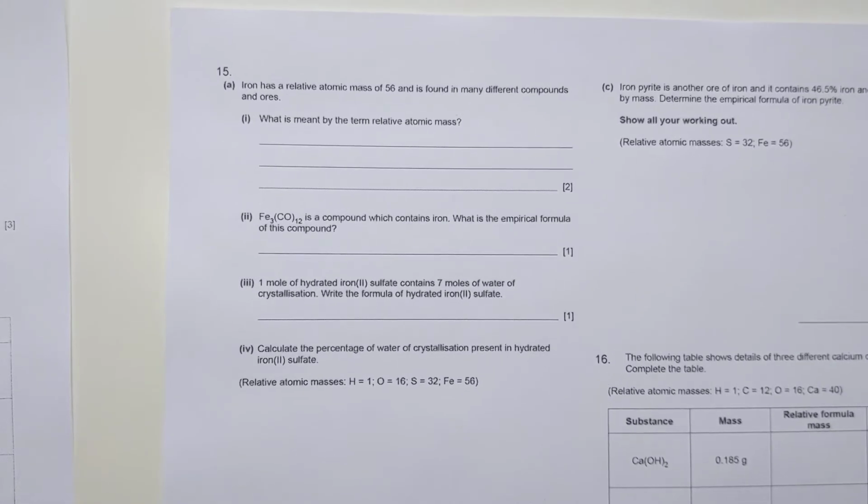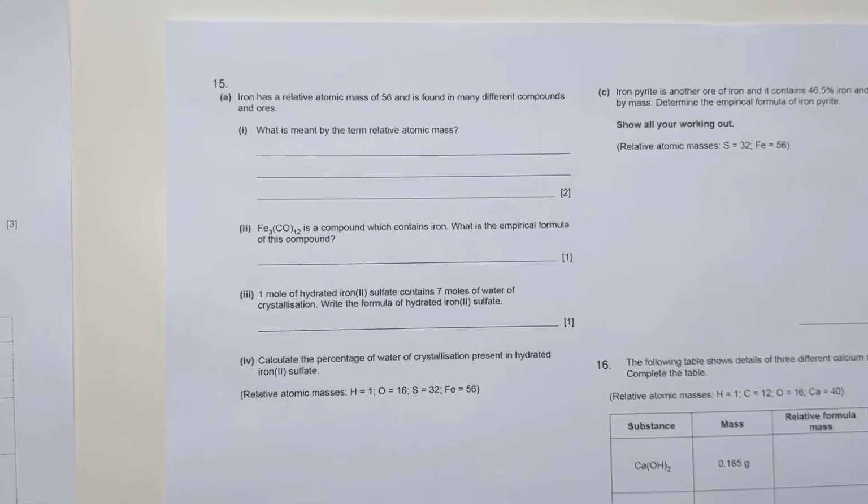Okay, on to the final page of the quantitative chemistry questions. You've got quite a long question here about iron. So iron has a relative atomic mass of 56 and is found in many different compounds and ores.